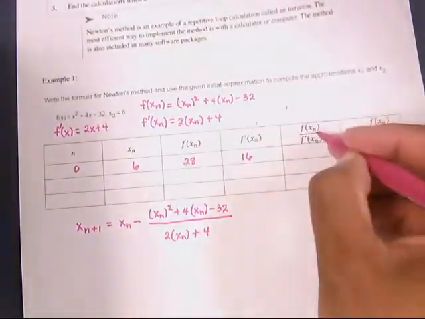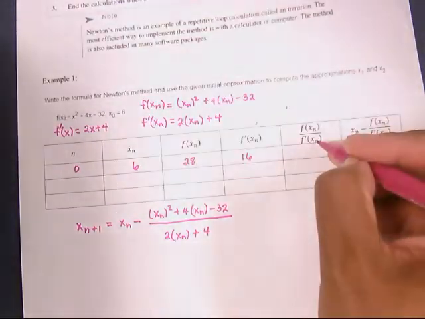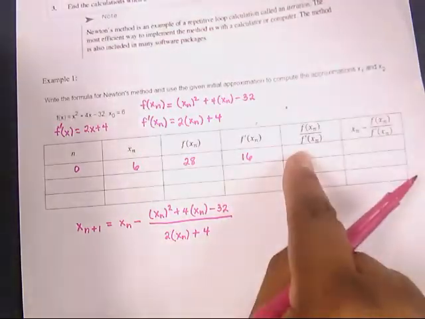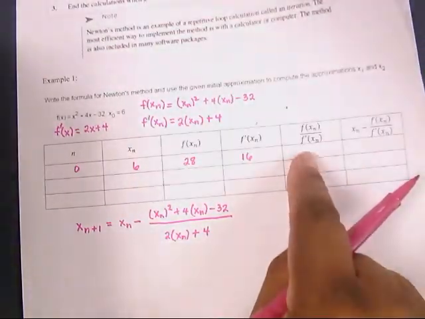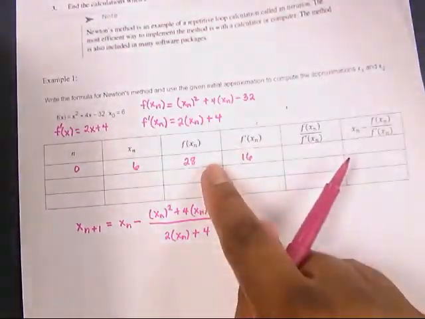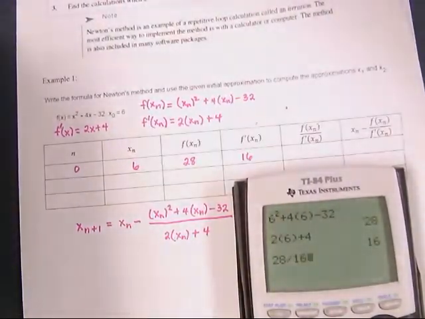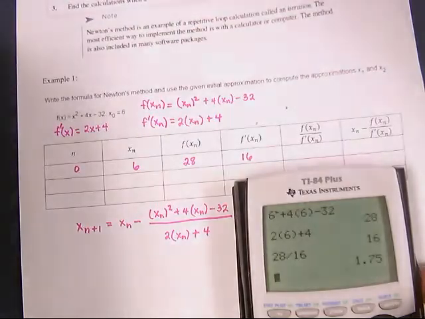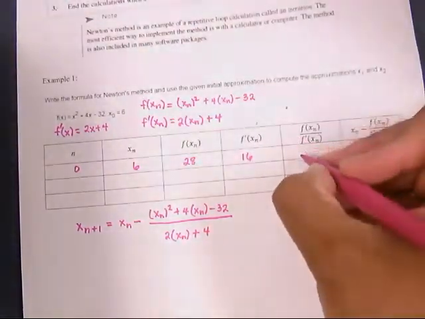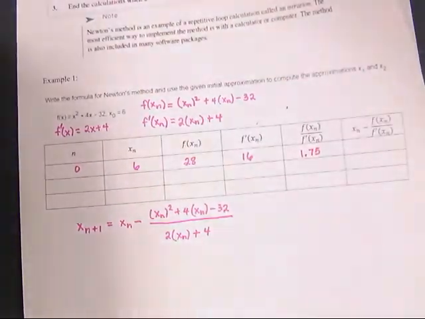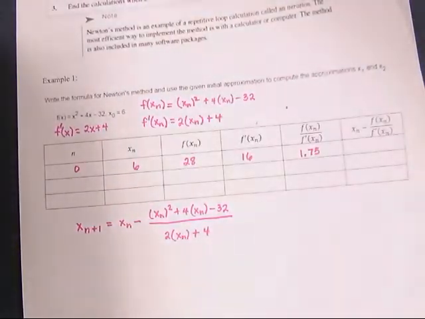And now for f of x sub n divided by f prime of x sub n, I take this number divided by that number to get this blank space in the column here. So 28 divided by 16. That's going to be 1.75. Okay.